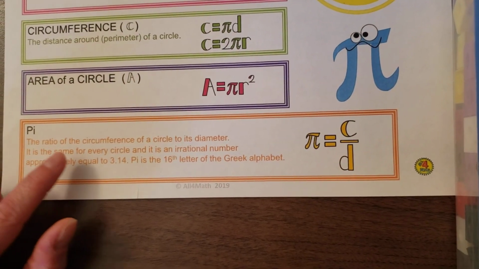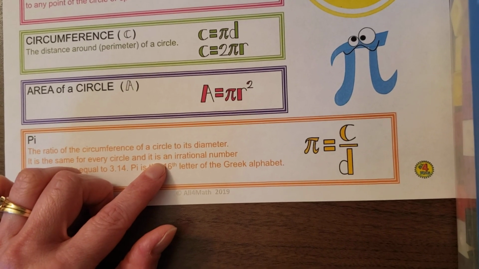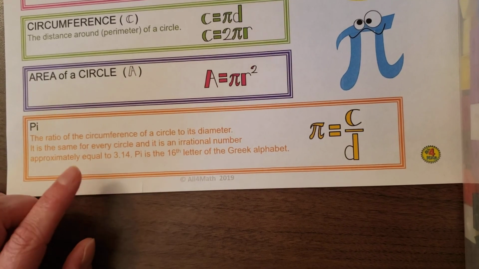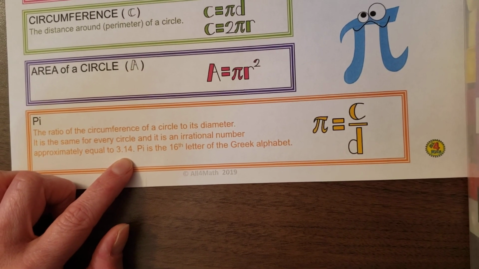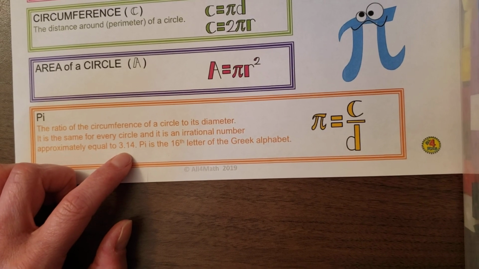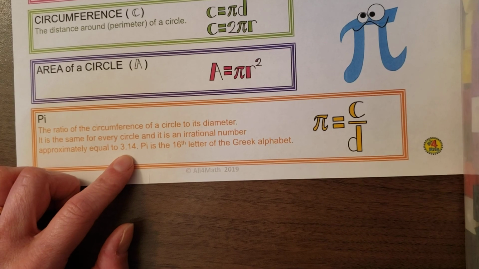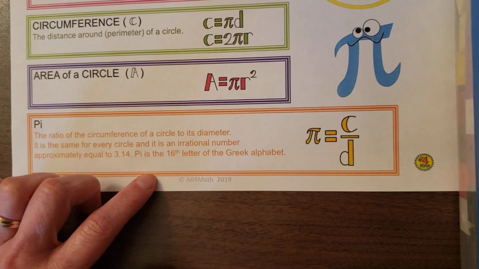And it's the same for every circle. And it's what we call an irrational number, a number that does not ever end and it doesn't repeat. And it's approximately 3.14. It goes on infinitely. But when we're going to do our calculations, for now, we're going to use 3.14.